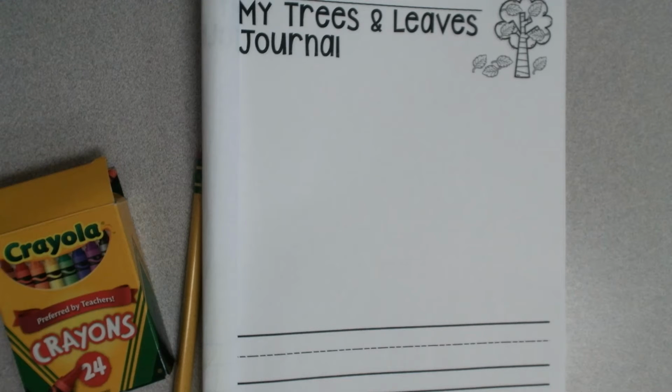What was something that you saw outside in nature? Did you see an animal? Did you find a pine cone or an acorn? Did you see some really cool leaves? What did you see outside?